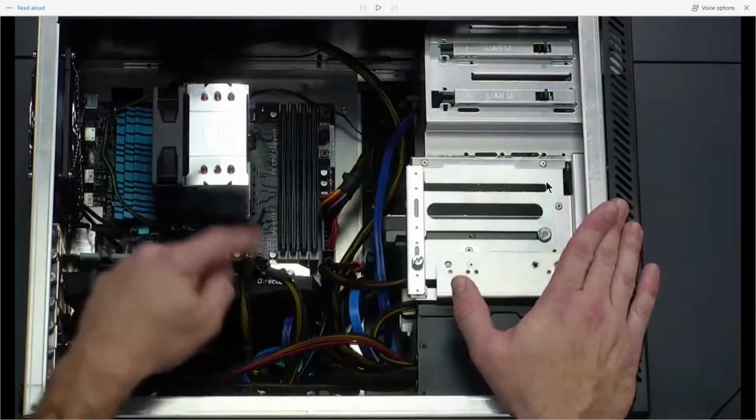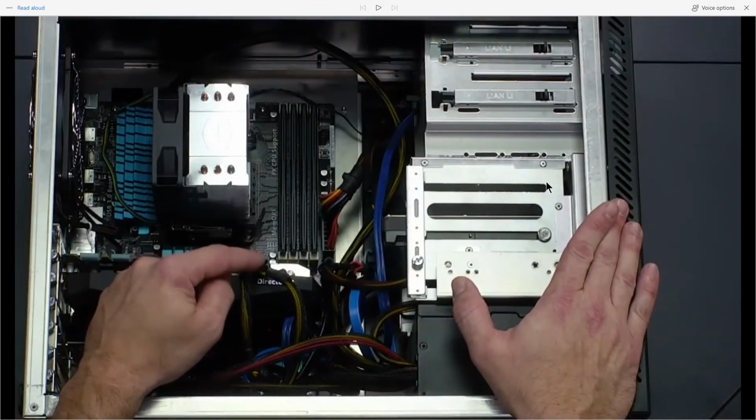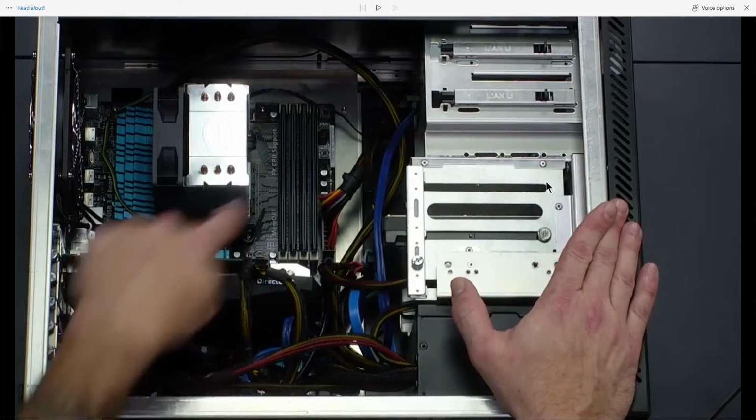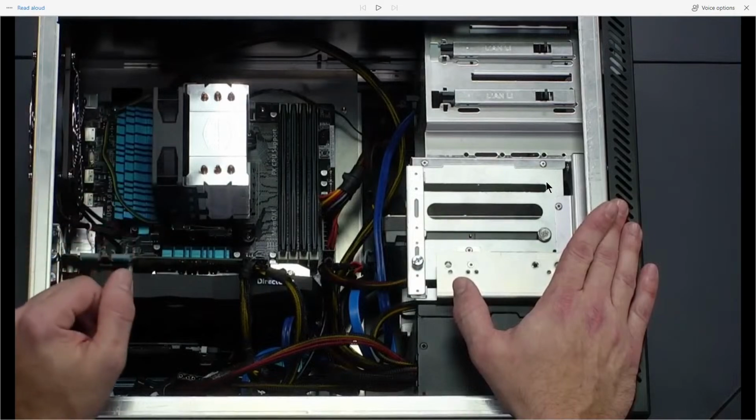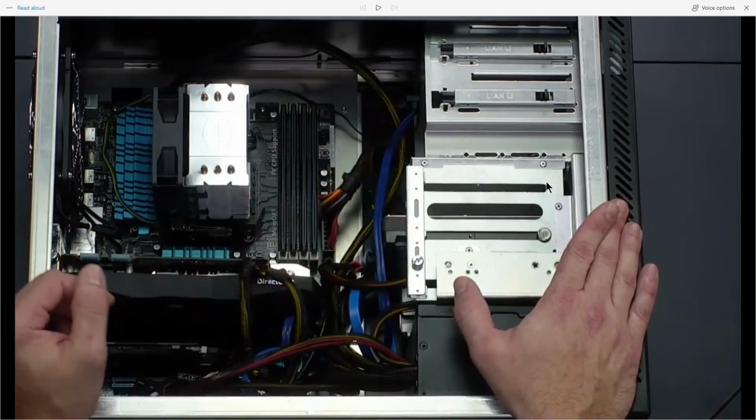Now that the connections are back, you can see we have our PCIe power connector and our PCIe adapter. We've got our main 24-pin power connector as well as our 8-pin CPU connector and the serial ATA power connectors connected back to the motherboard.